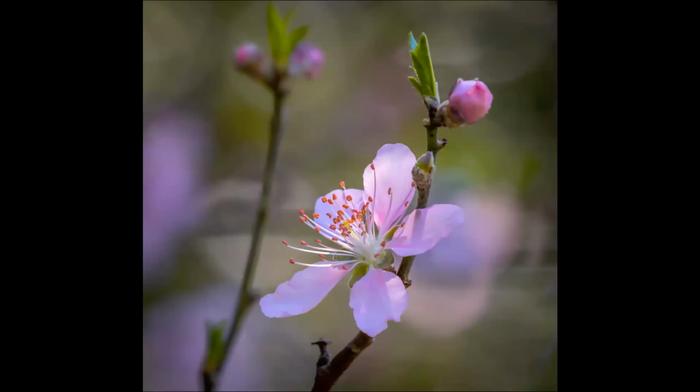Here we have a peach blossom over at the Nature Center. As Anthony was talking about, some of the stamen part or the anatomy of the flower, the stamens stick out.